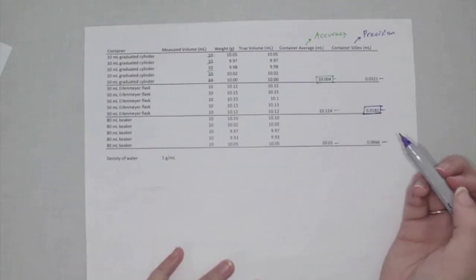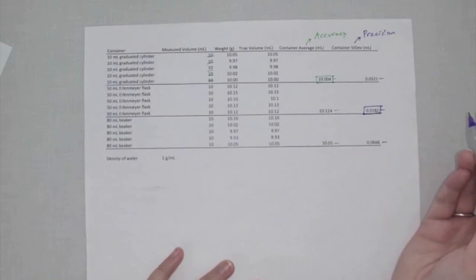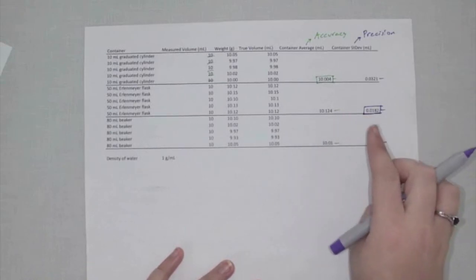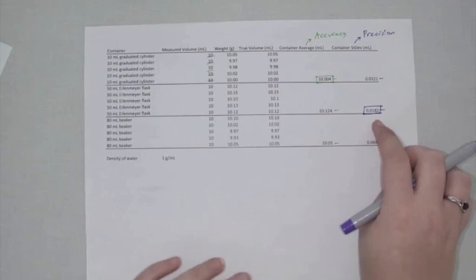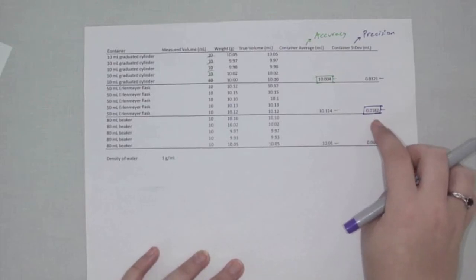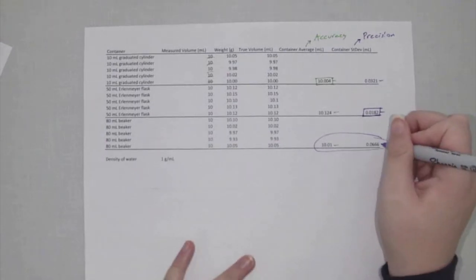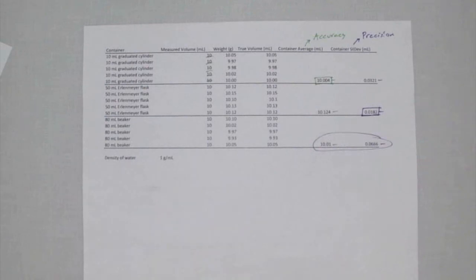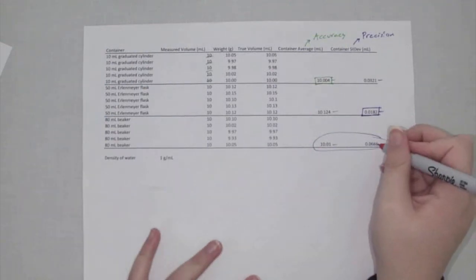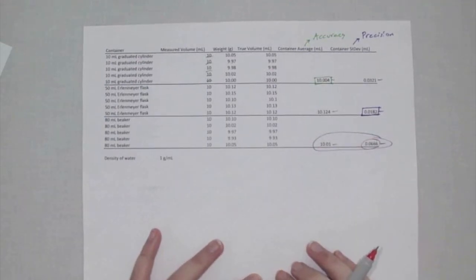So, as we talked about earlier, it is completely possible to be accurate without being the most precise. And it's also possible to be the most precise without being the most accurate. Unfortunately for Mr. 80 milliliter beaker down here, he is definitely the least precise of the 3, but he's actually not the least accurate.